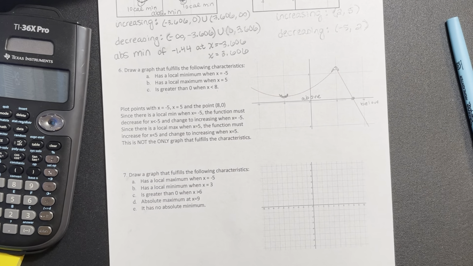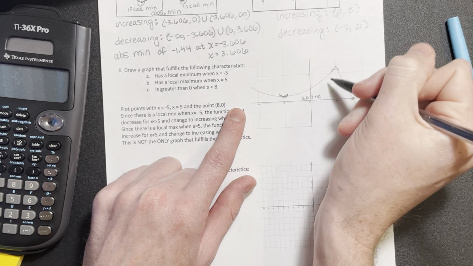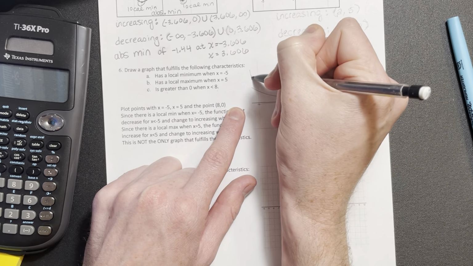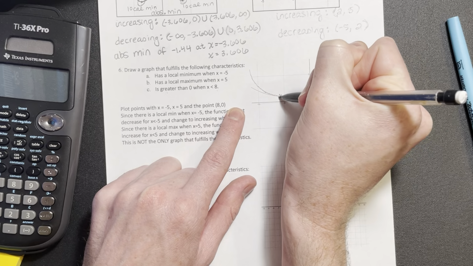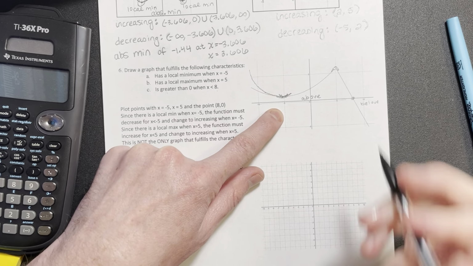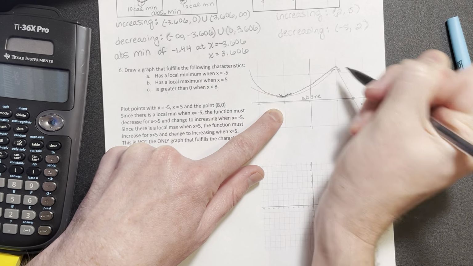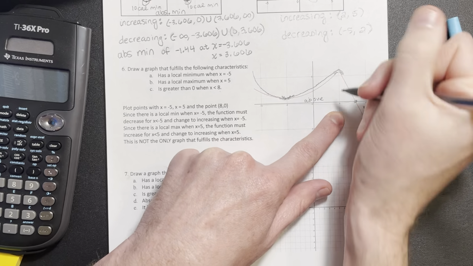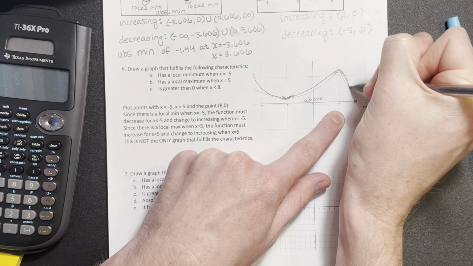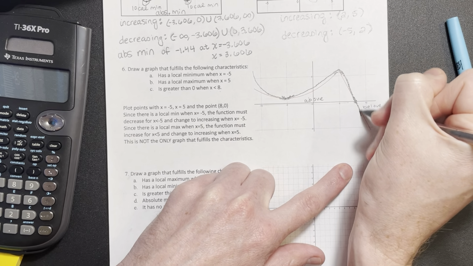And so there's an infinite amount of graphs that we could draw. There's one in red here, but as long as your graph has a minimum, has that little valley here at x equals negative 5, and then hits a peak at x equals positive 5, then we're good for that characteristic, and then it just has to hit and cross through x equals 8.